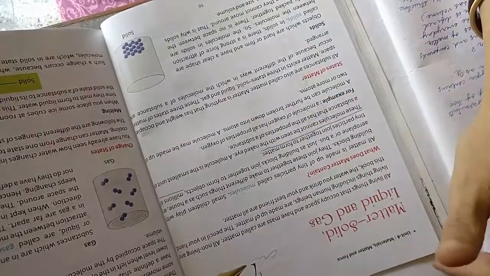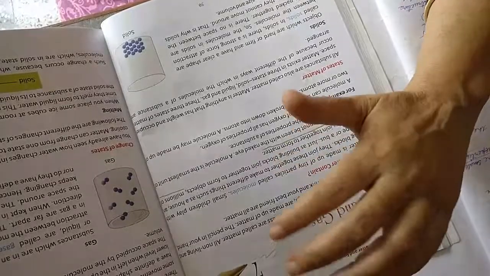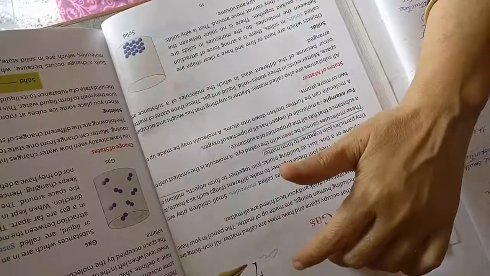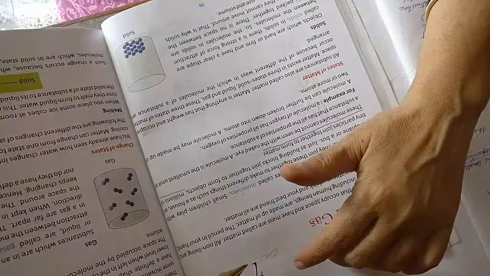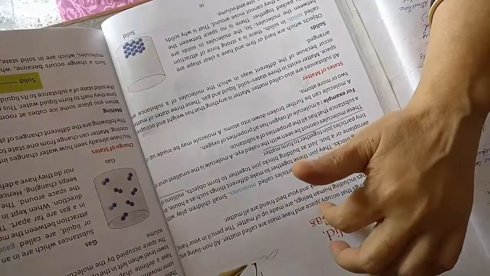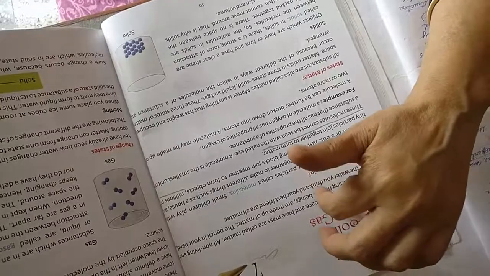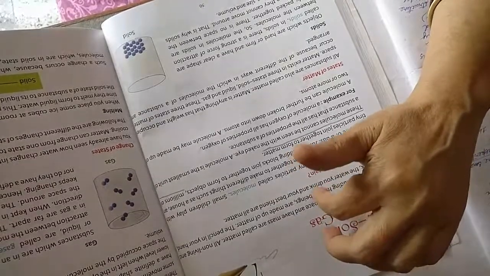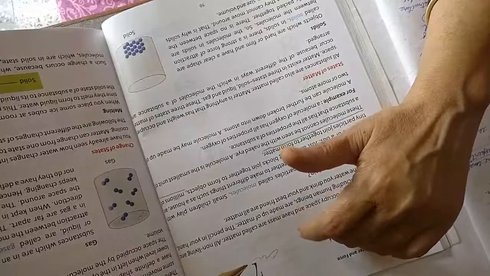We breathe in oxygen, and it burns the food in the cell so that energy is released, and that energy we use in different life activities.